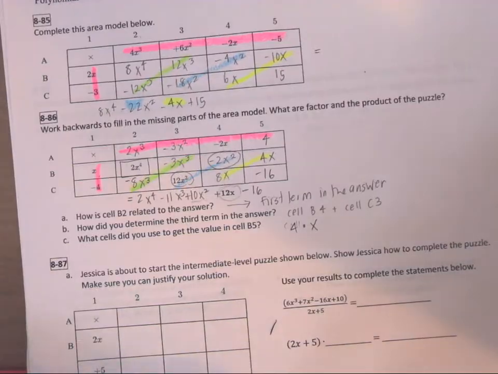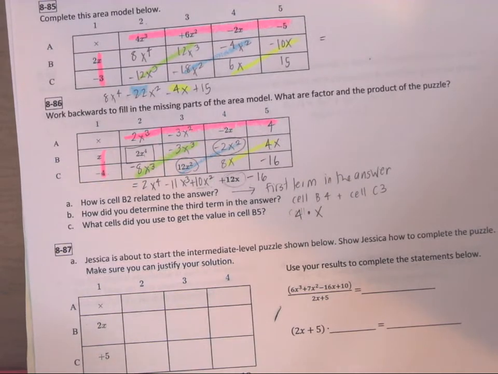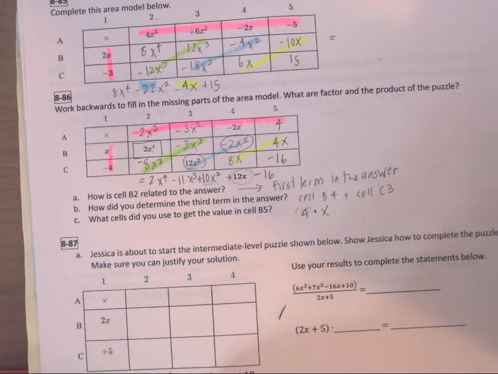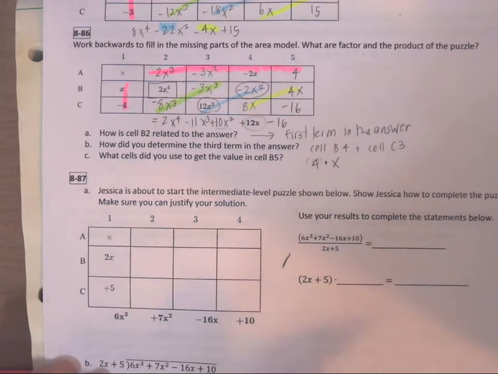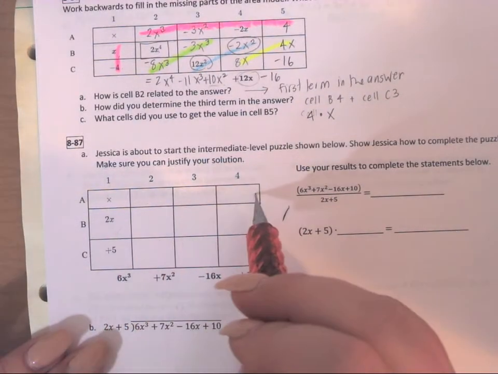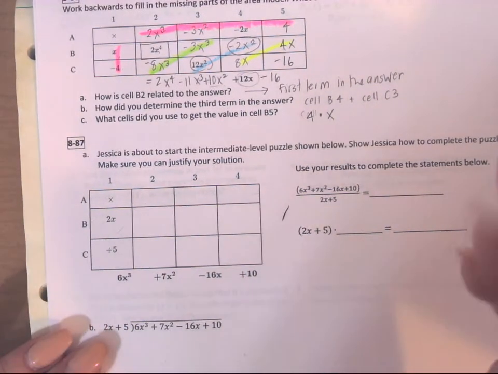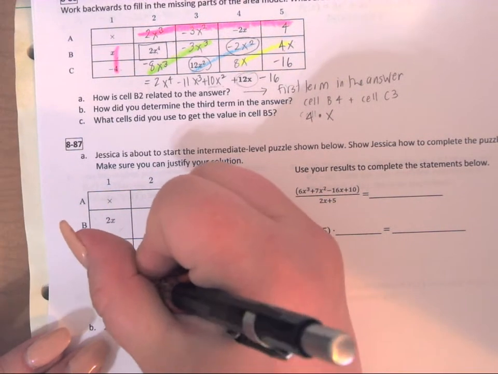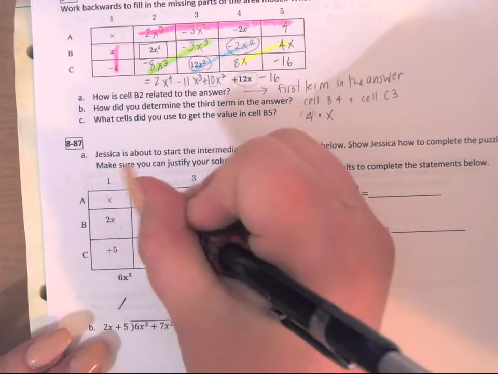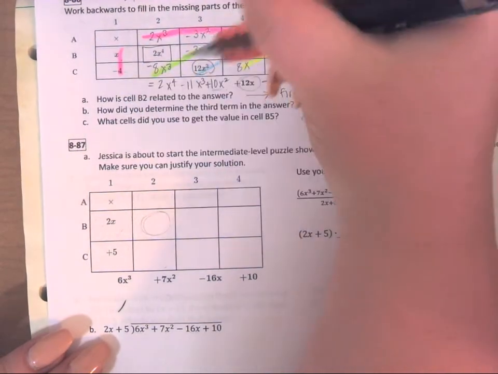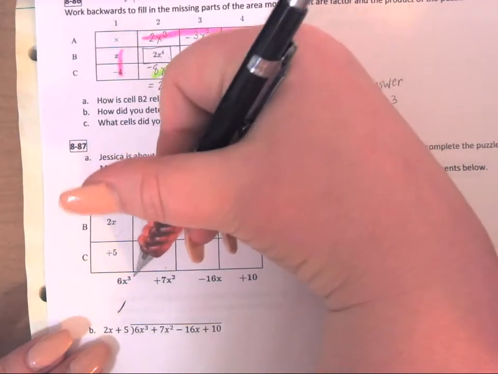Okay, so Jessica is about to start the intermediate level puzzle shown below. Show Jessica how to complete the puzzle and make sure you can justify your solution. So now they give you all of the answer and just one of the dimensions. Basically we need to find out what the other dimension is by working backwards. So it's 6x cubed. Since we learned before, this B2 is going to be our first term.